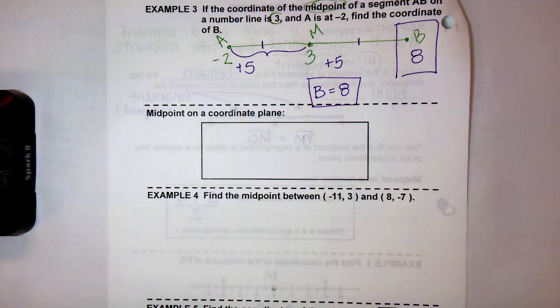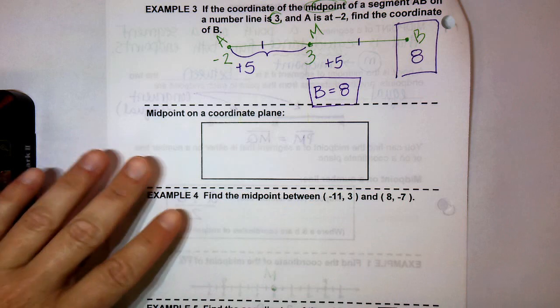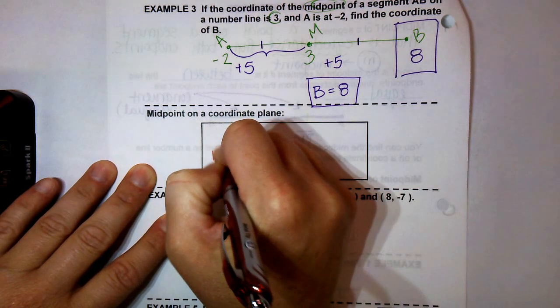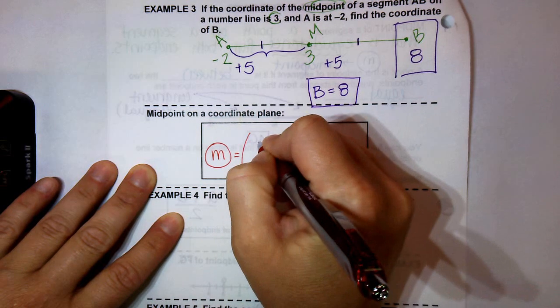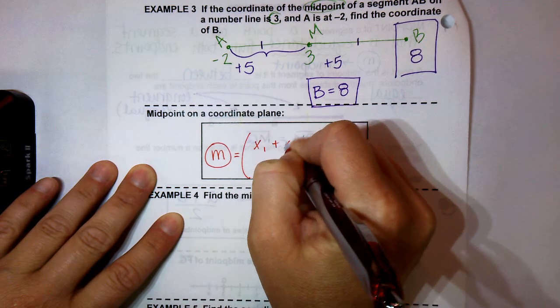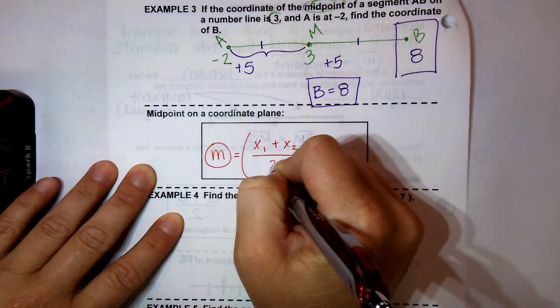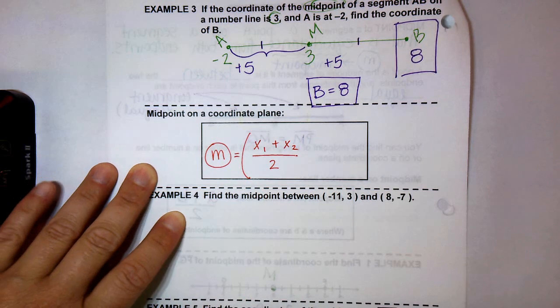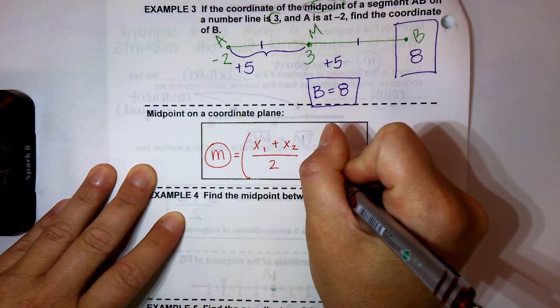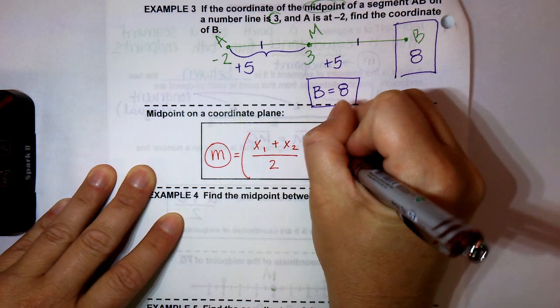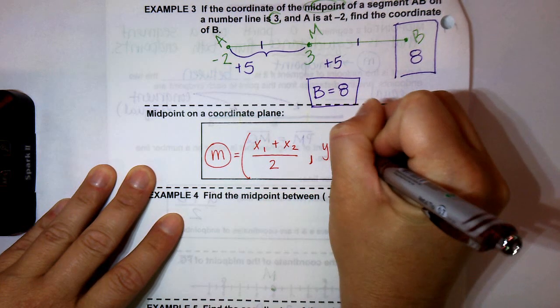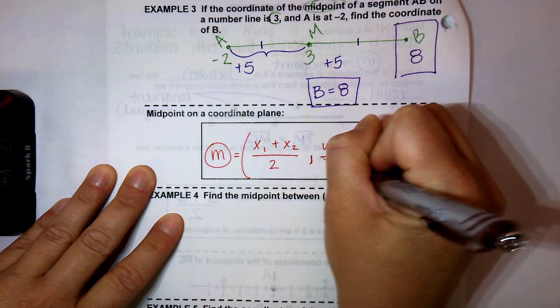Midpoint on a coordinate plane. So here we go. Here's our formula for when we're on a graph. Midpoint equals x1 plus x2 divided by 2. It's 2 answers, by the way. So I'm going to do my x's, then a comma, then my y's: y1 plus y2 divided by 2.